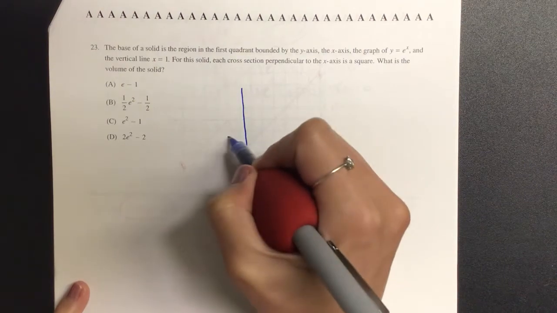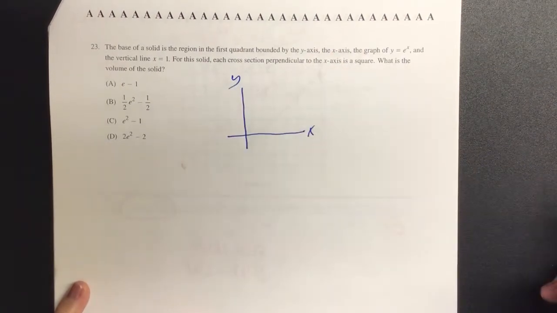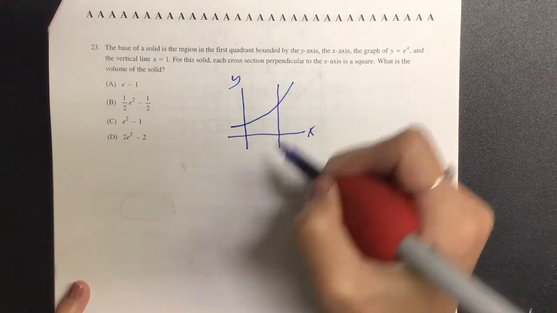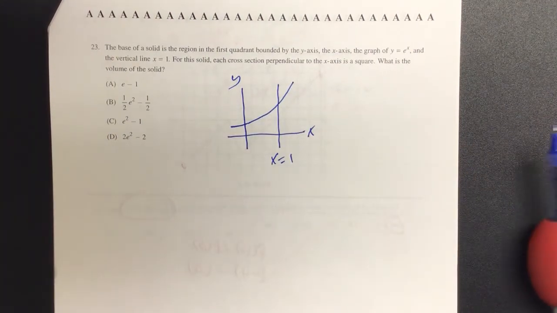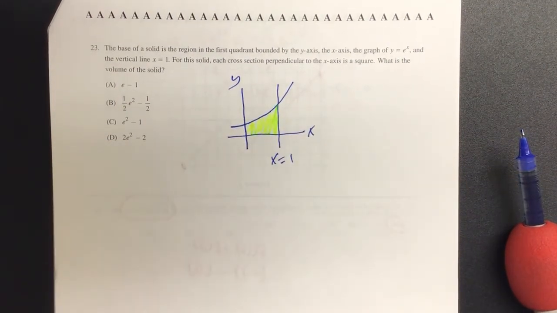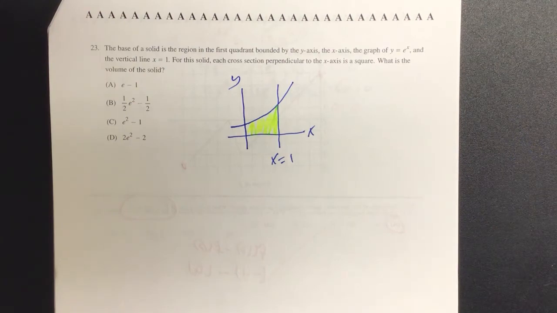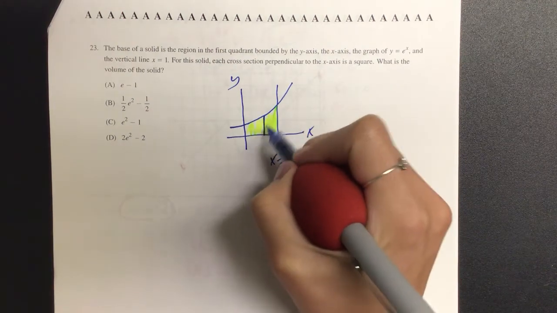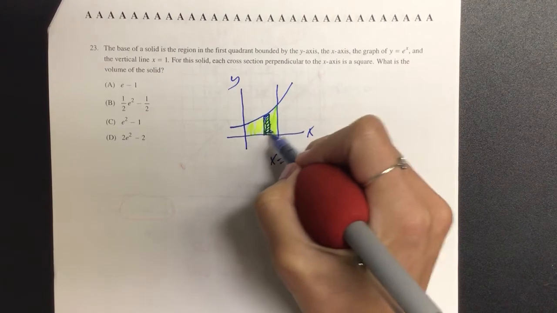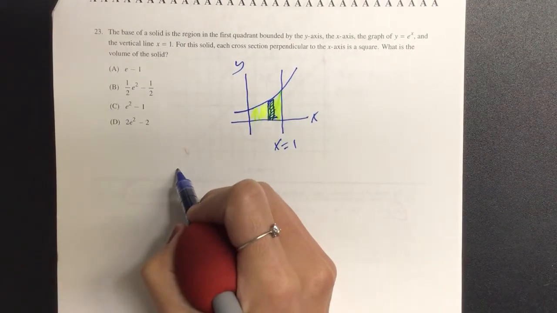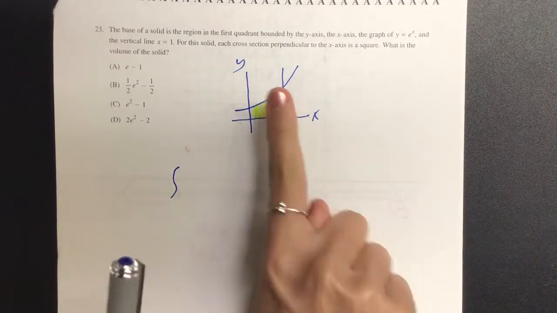So we're looking at, here's my x and y, and we have e to the x, that looks something like this, and then x equals 1. And I'm going to shade in the spot that we're going to find the area. So we're looking at that rectangle.